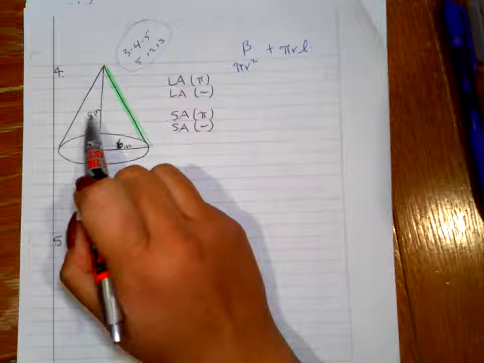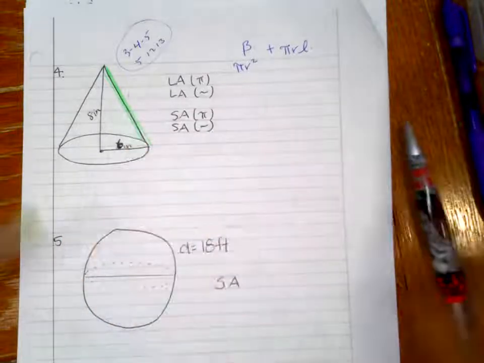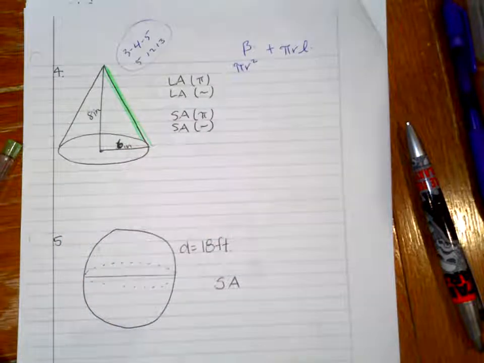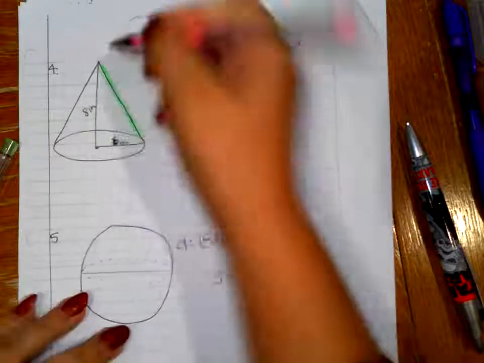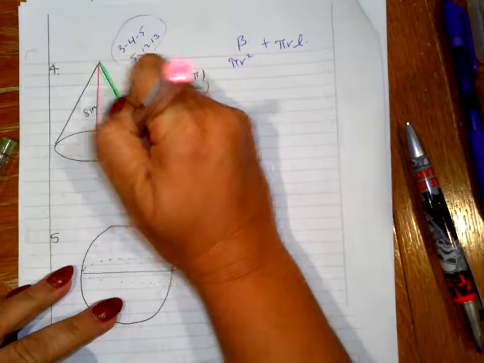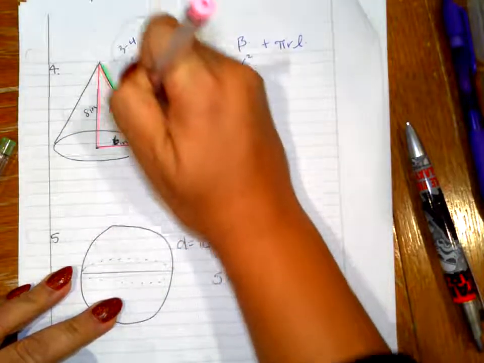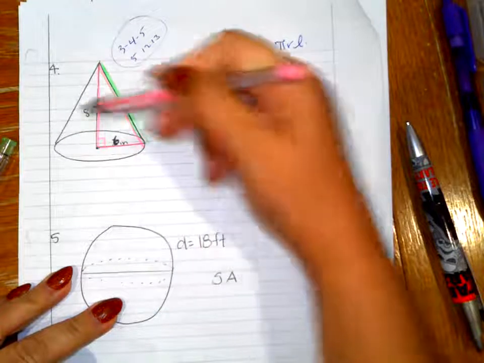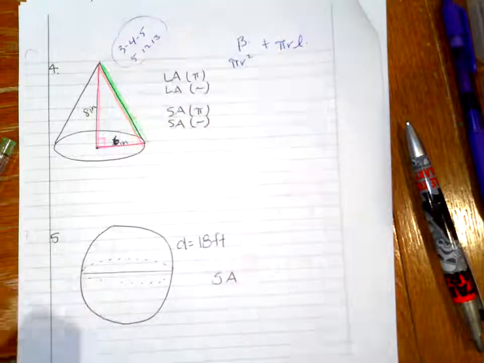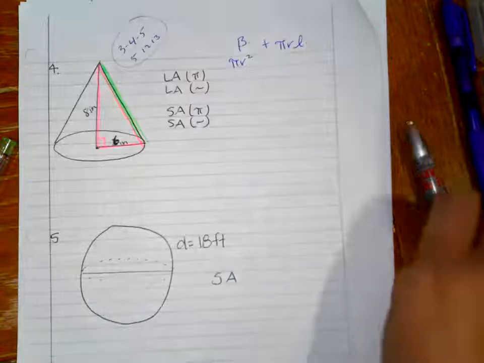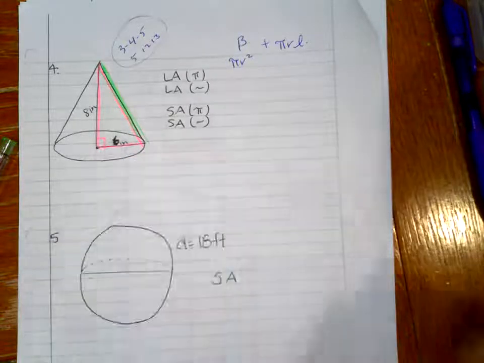A squared plus B squared equals C squared. Do you see the big triangle right here? If I do that in pink, there's my right triangle. I'm looking for my hypotenuse. If you see it right away, good for you.